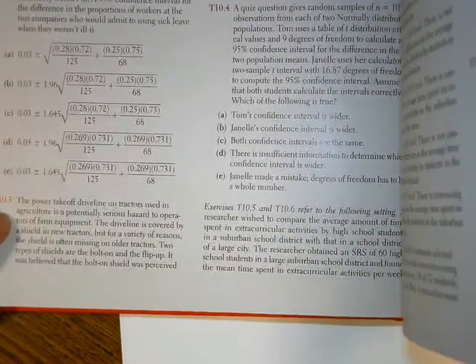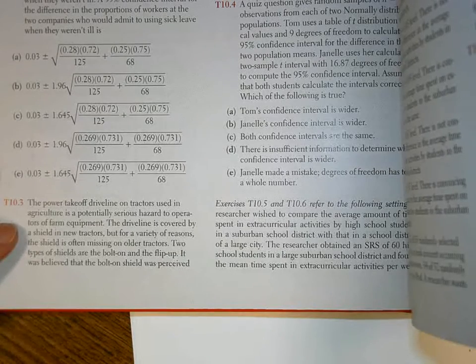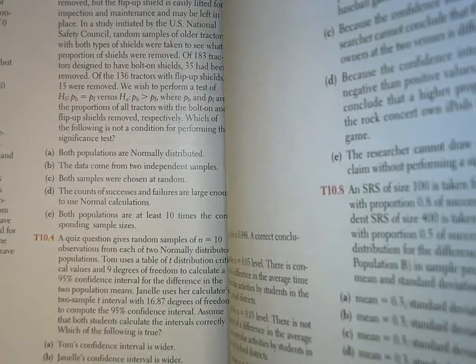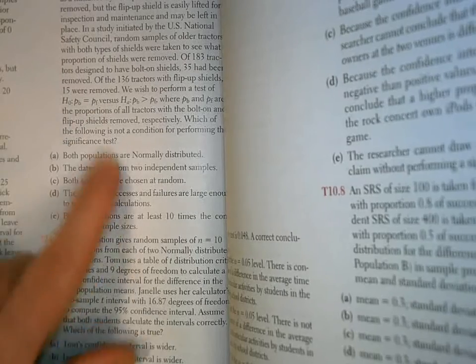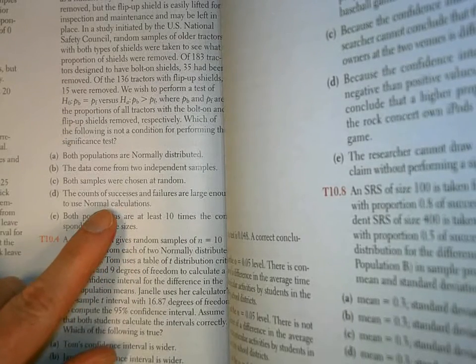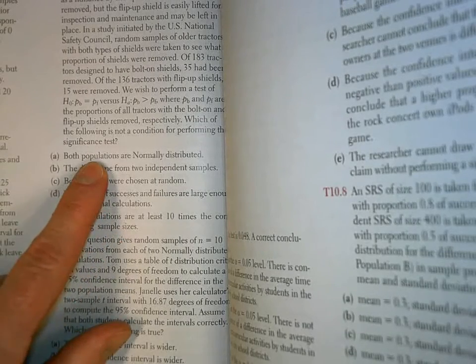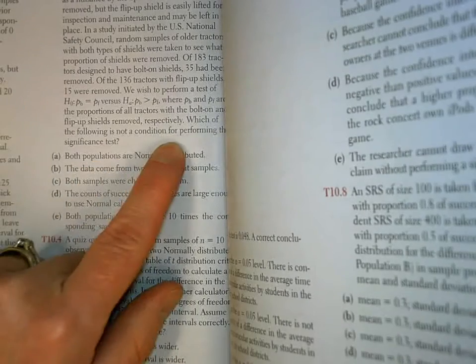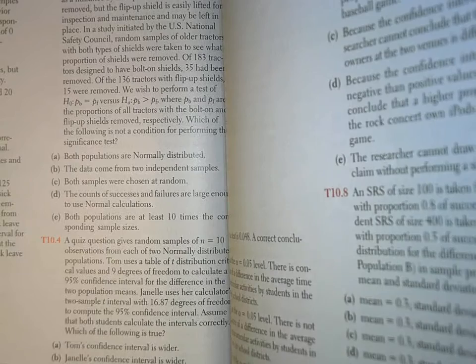The power takeoff driveline on tractors used in agriculture. Oh my gosh, there's a lot to read on this one. Let's look at the choices. Which of the following is not a condition for performing the significance test? So I'm just glancing through and they did a Ho and a Ha, their proportions. So I'm going through and they're asking which conditions we have to make sure of, or which one is not a condition that we would normally check for this test.